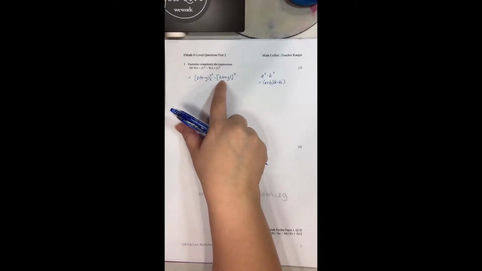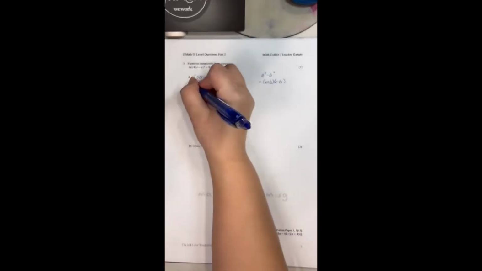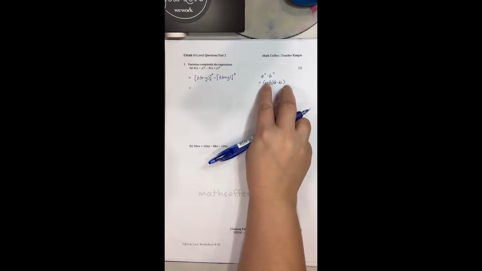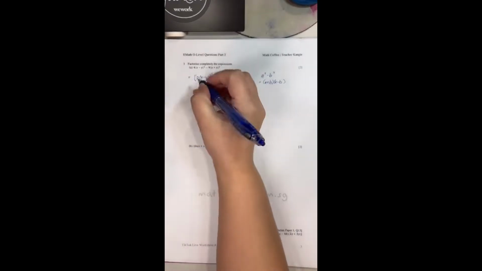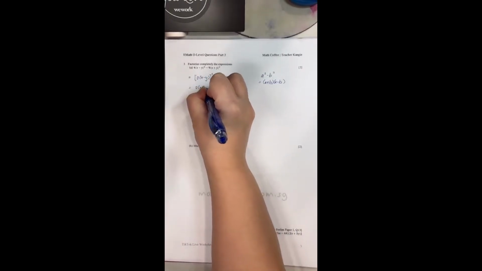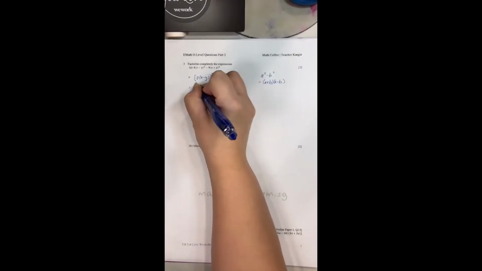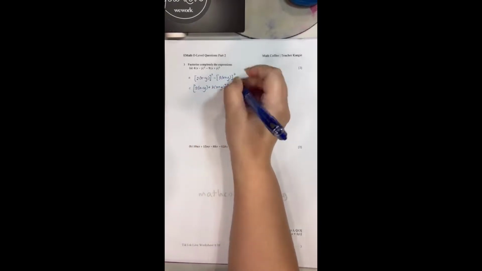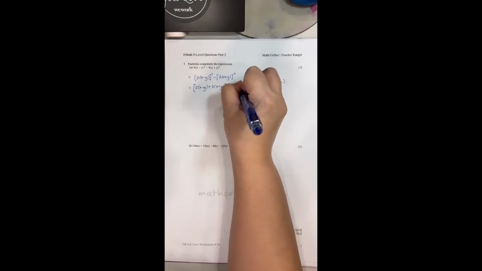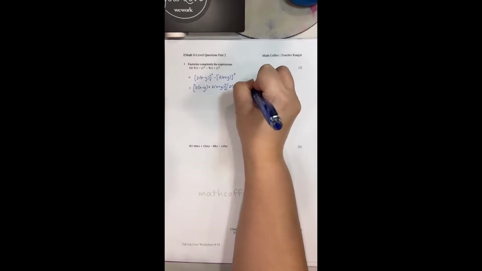My b is 3 bracket x plus y. So you see, it will become a plus b, so you need to be very careful. So a plus b, a minus b.